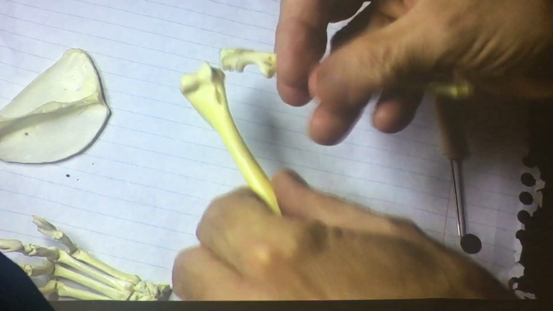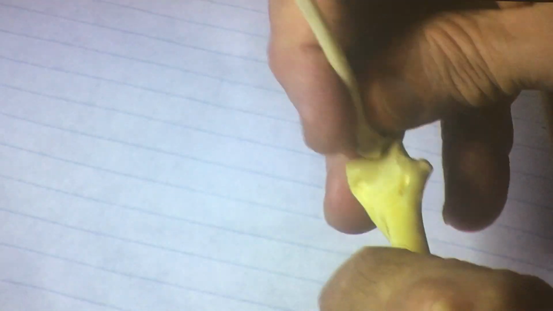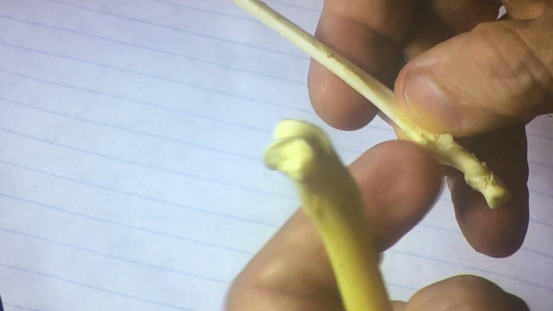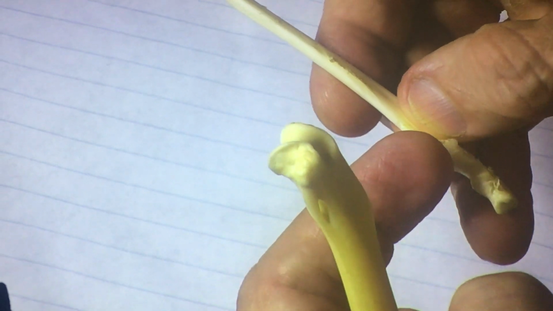So when we put the ulna here, for example, you can see it sitting right on here like this. It comes in, and then this projection is the coronoid process of the ulna. It's going to slide into a depression above the trochlea called the coronoid fossa.